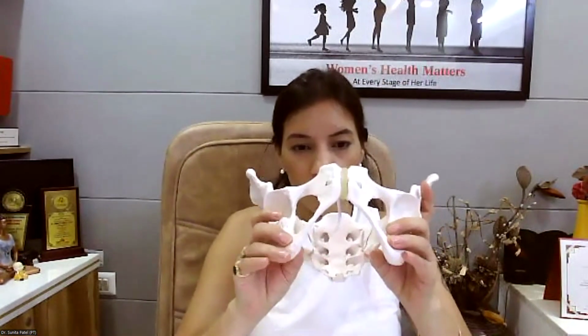When they are loose and weak, they will not maintain the stability of the ischial tuberosity. They will fail to maintain their positioning. In this case, the ischial tuberosities will start going away from each other because the muscles are weak. In this case, this diameter, you can understand, the ischial tuberosities will descend away from each other. So what will happen to the pubic arch angle? The pubic arch angle will become wide.